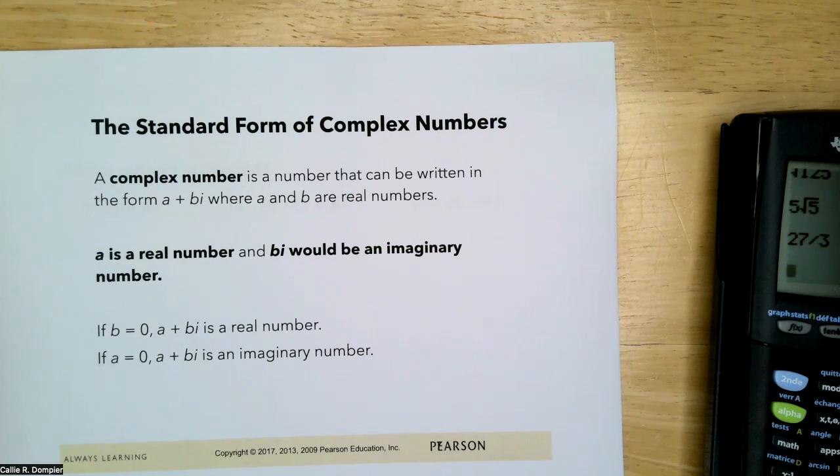That is how to work with just the imaginary unit i. There's another form, or there's a step further we're going to take in this lesson, and that is using the unit i, or an imaginary number, to create a complex number. A complex number is a number that can be written in the form a plus bi, where a and b are real numbers. Okay?